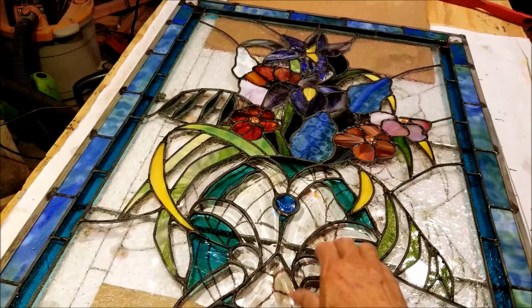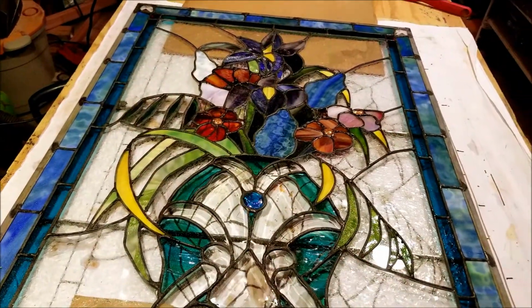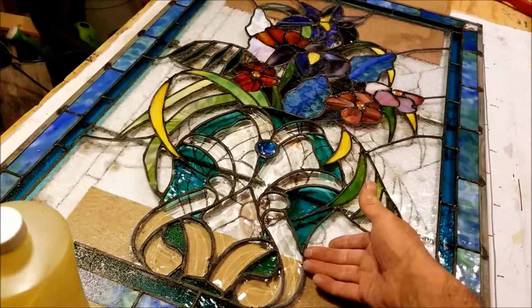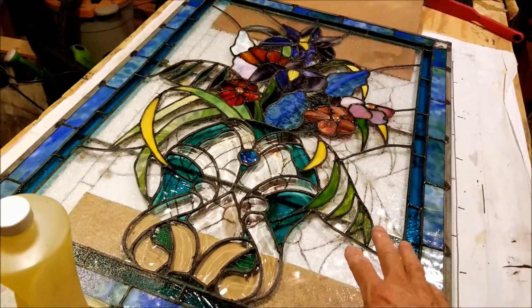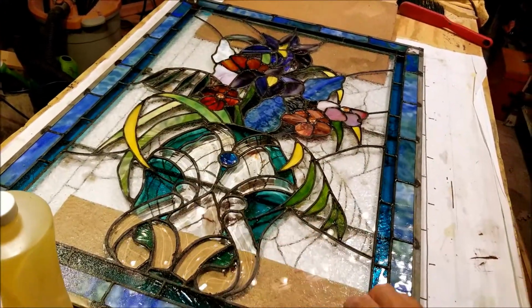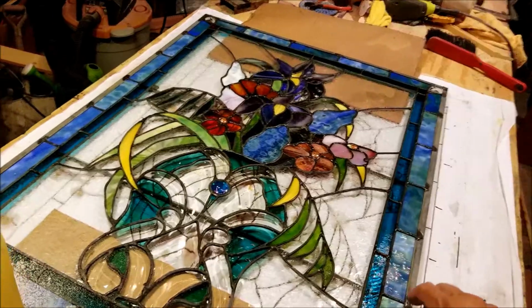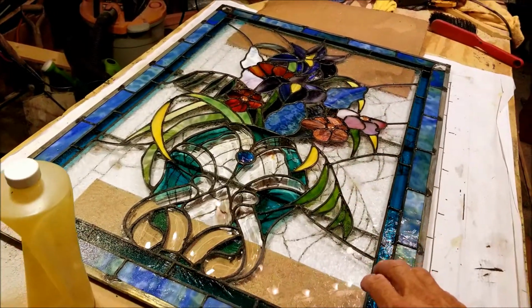Right now, these pieces rattle. Once we put this grout on everything and work it in between the glass and the lead, it'll make everything solid. It dries hard. It'll stiffen everything up, make it weather tight, and it'll make the window a solid assembly. So with that, we'll go ahead and grout the window.